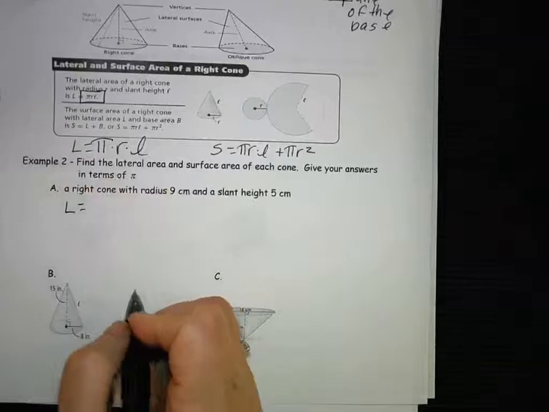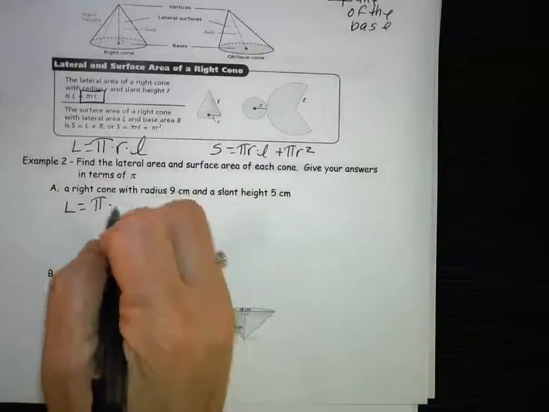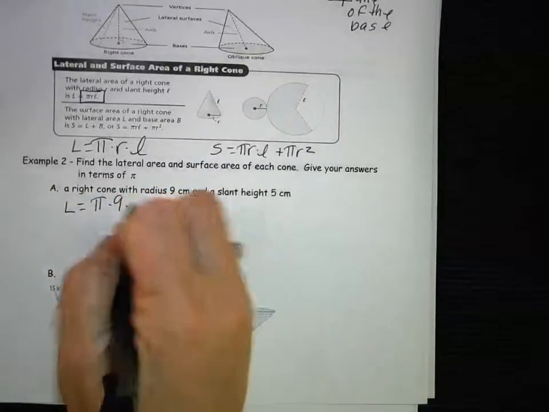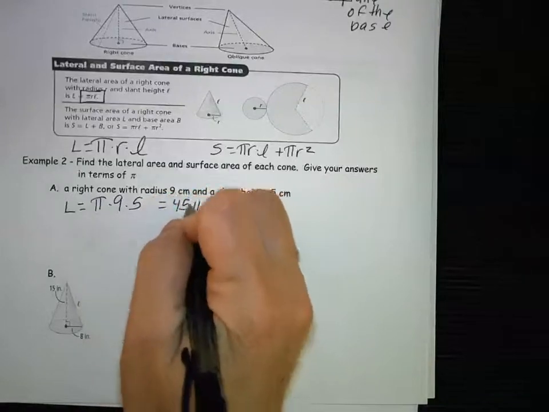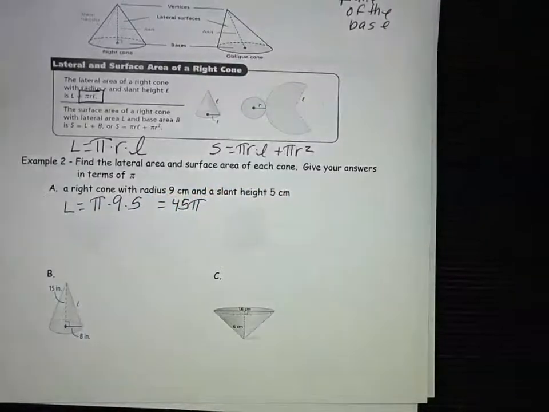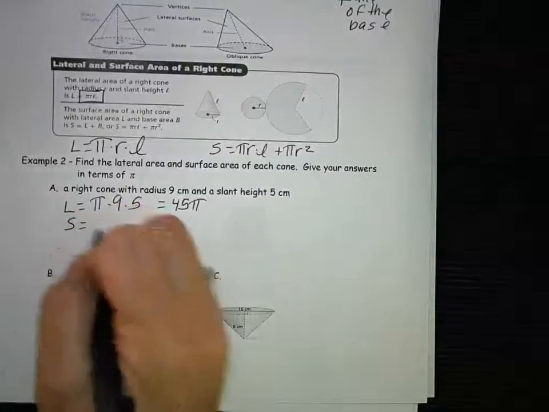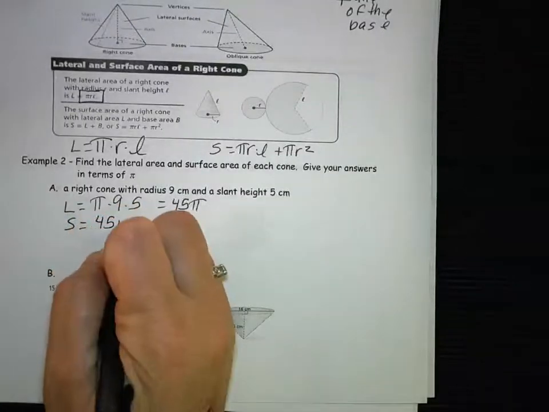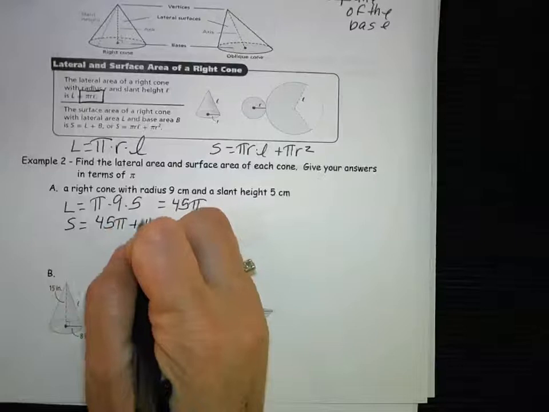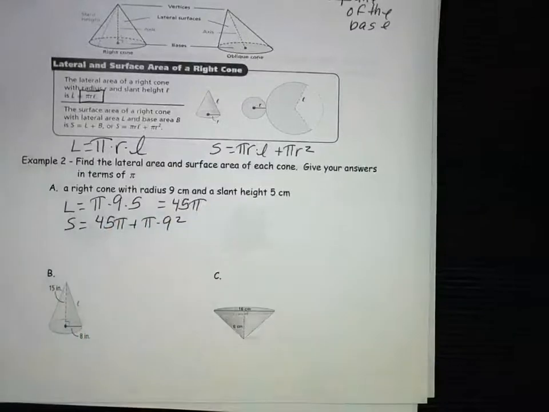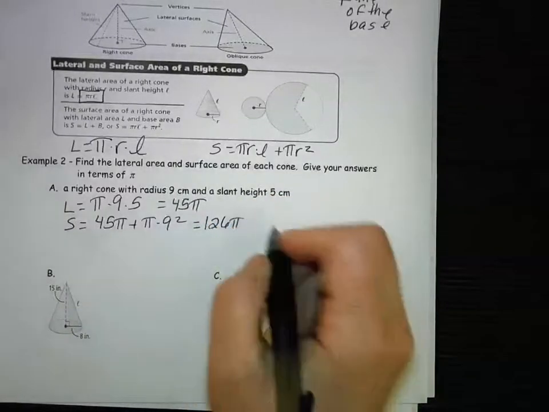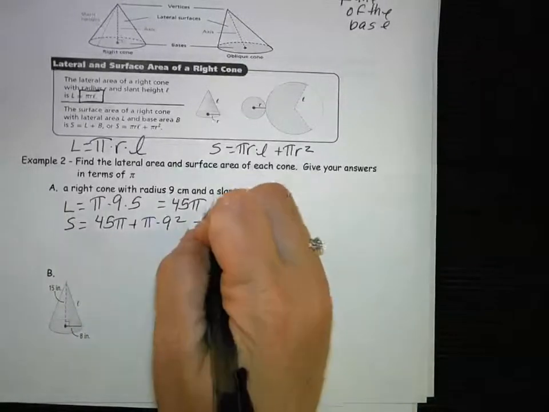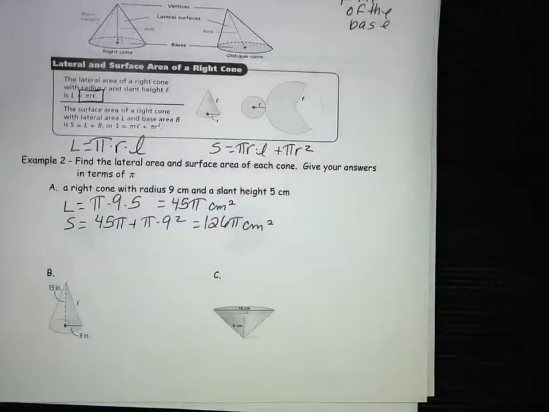For our lateral area, this one tells us the radius is 9, slant height is 5. So that would be 45 pi. And for the surface area, you do 45 pi plus pi r squared. And when you multiply that out, you get 126 pi. And I should probably label those centimeters squared.